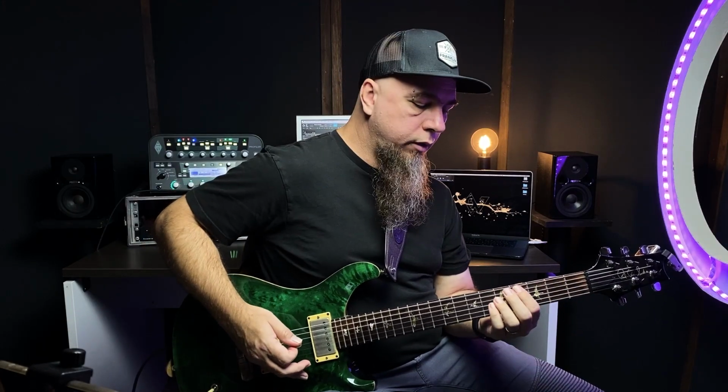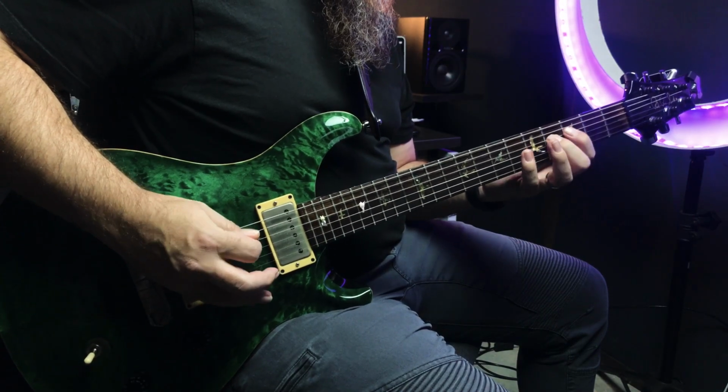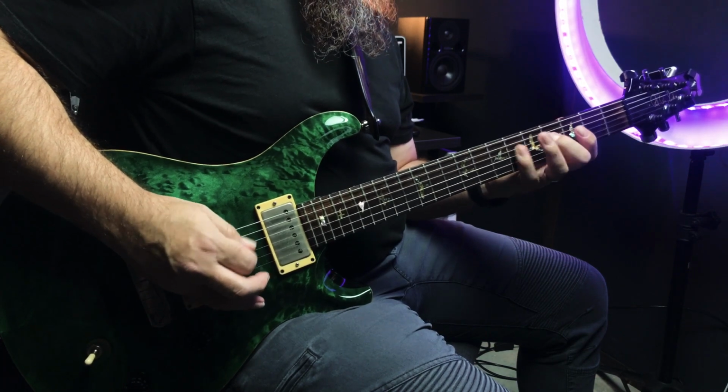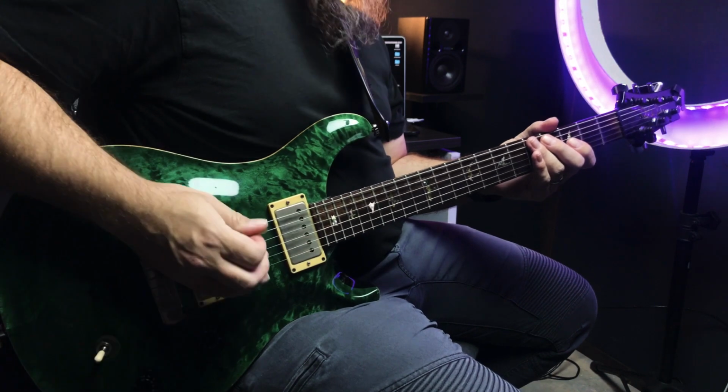All right, so what's happening there? Quite simply, we're in the key of D flat, right? So your scale... It really helps if you know how to play that scale on the one string.